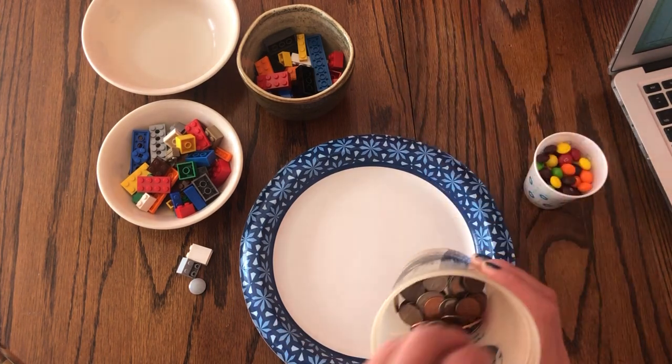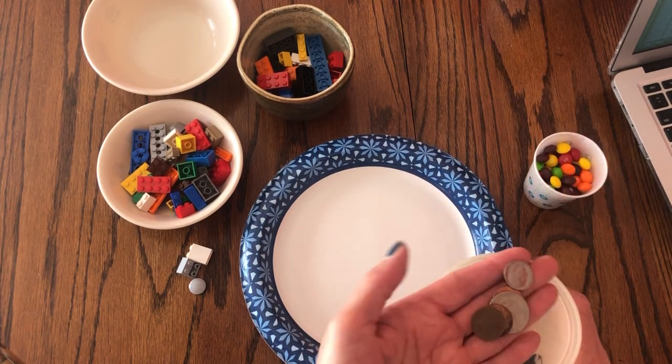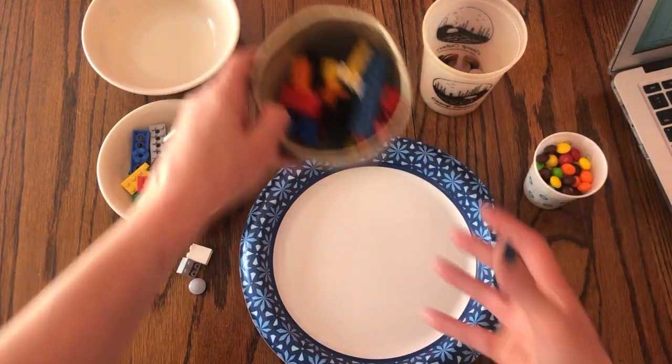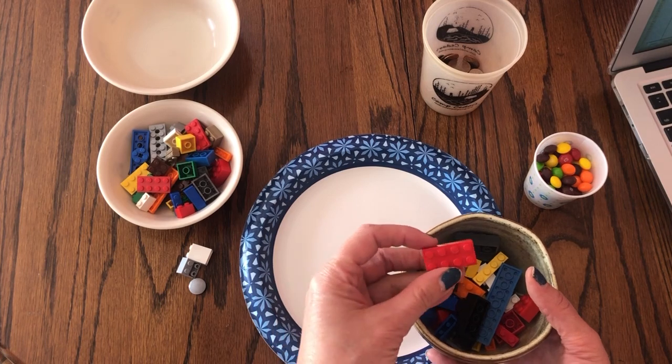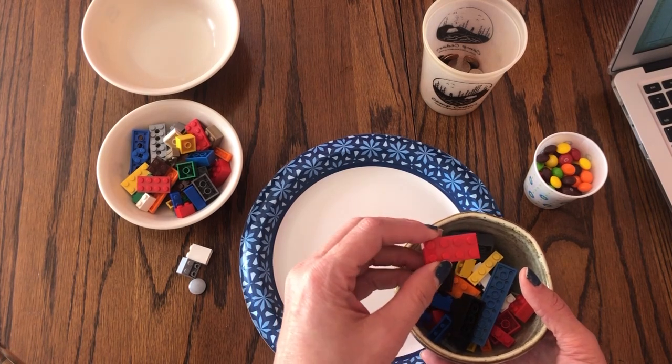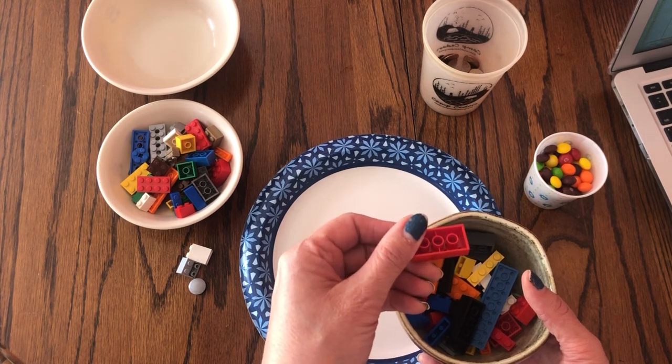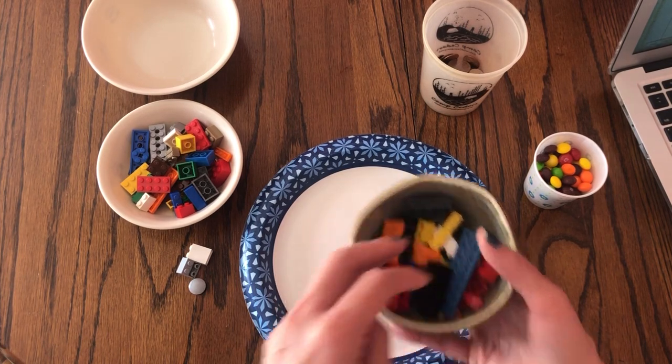You could also use something like coins. Those obviously have a head side and a tail side. You could also use something like Legos. If you have something like Legos, you're going to need to make sure that you figure out which side will be your up side and which side will be your down side. I would suggest something like that.